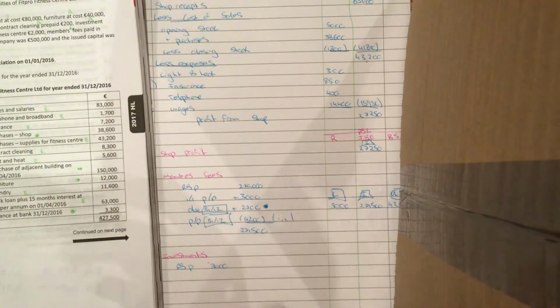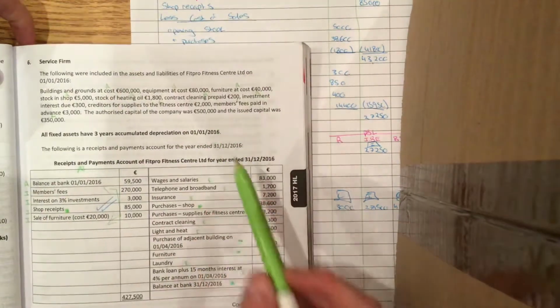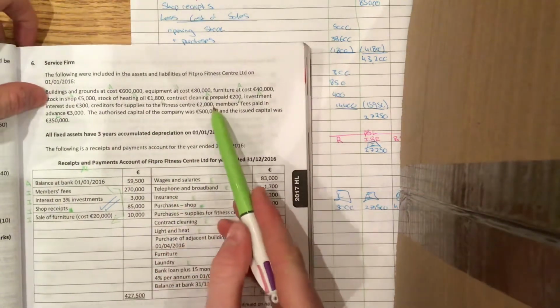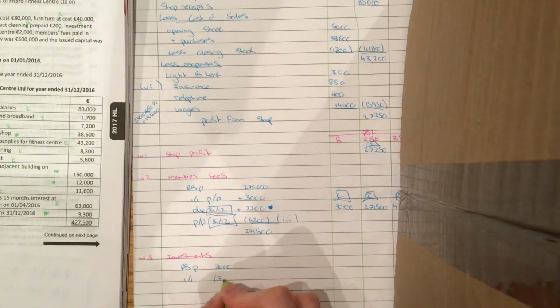Now we want to have a look to see if there's any investment income or investment interest due at the start of the year and due at the end of the year. Okay, so we go to the top of the page for the start of the year, and we see if there's any investment income due, and we see here investment interest due 300 euros. Okay, first of the first, we want to take that away.